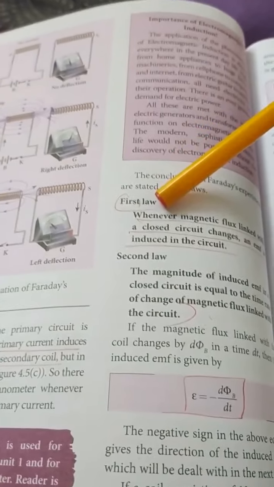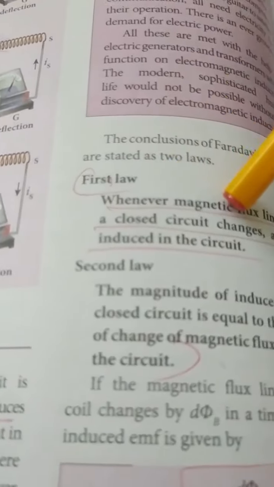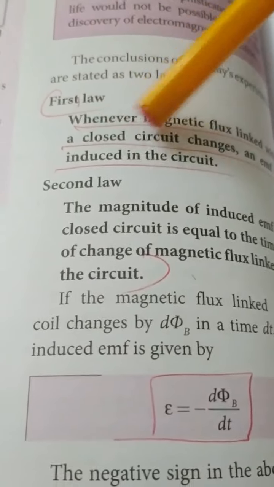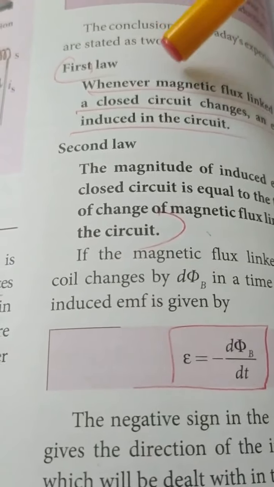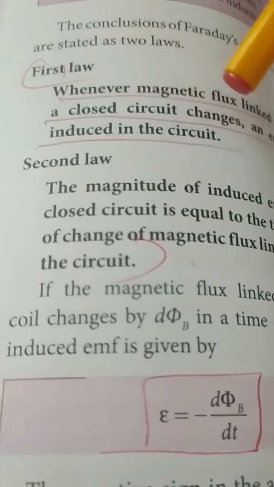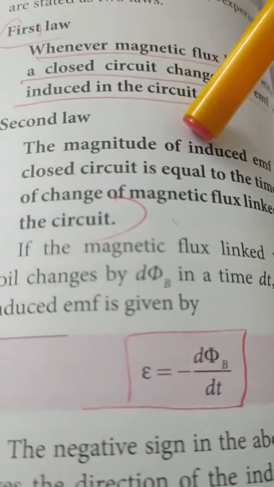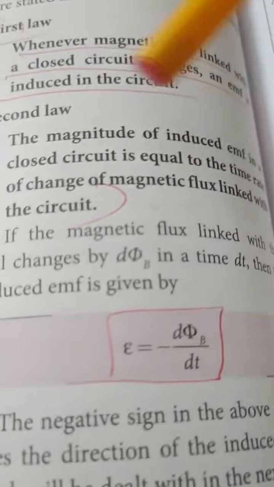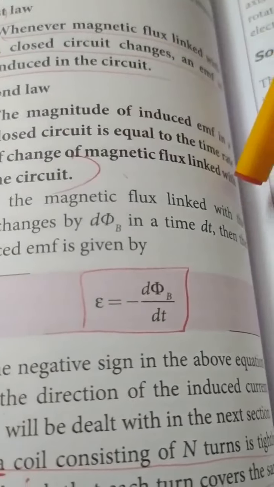Next we are going to see about the first law and second law. First law, very easy one. Whenever the magnetic flux linked with a closed circuit changes, an EMF is induced in the circuit. And here, what is the value of that induced EMF? That is equal to the time rate of change of magnetic flux linked with the circuit.